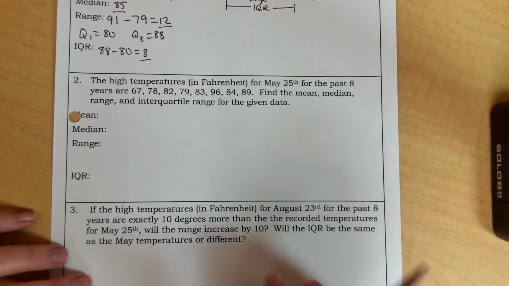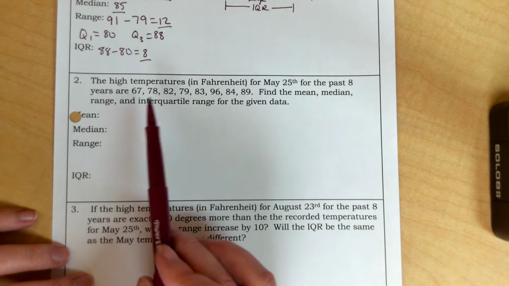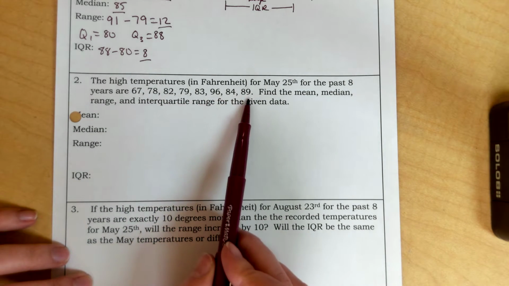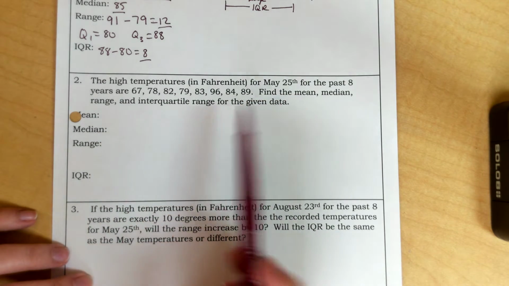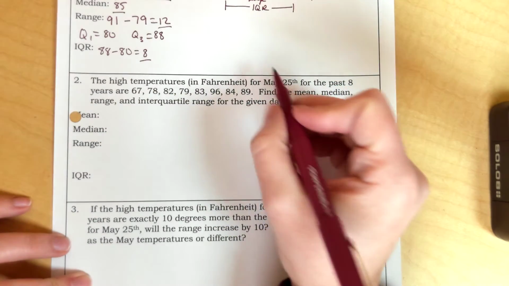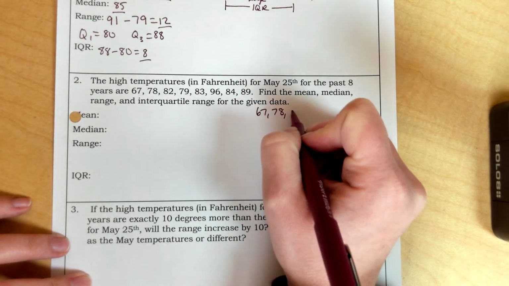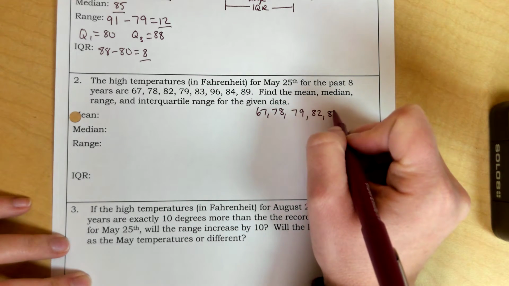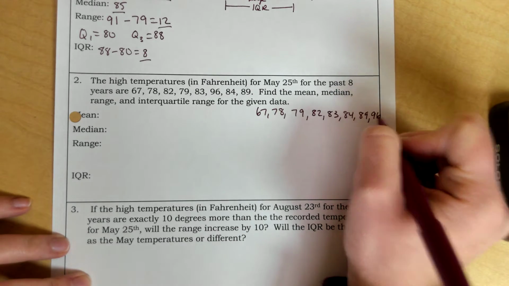All right, so looking at this, we have the high temperatures for May 25th for the past 8 years: 67, 78, 82, 79, 83, 96, 84, and 89. We're asked to find the mean, median, range, and interquartile range for that data. So let's put them in order from least to greatest. So we have 67, 78, 79, 82, 83, 84, 89, and 96.